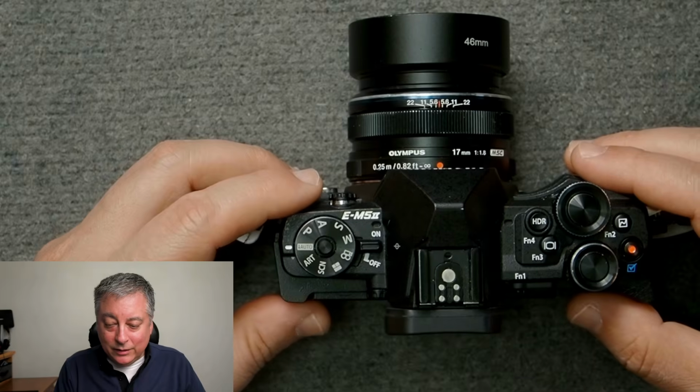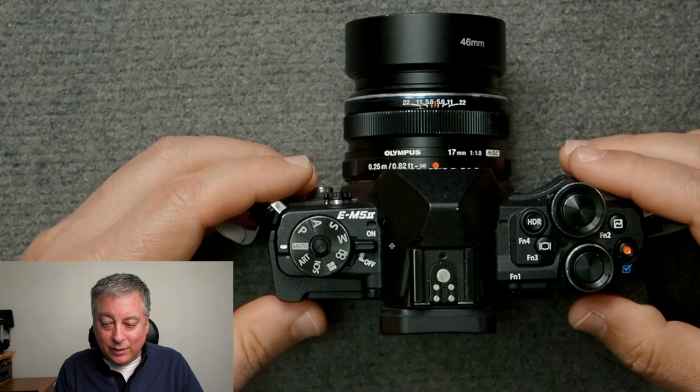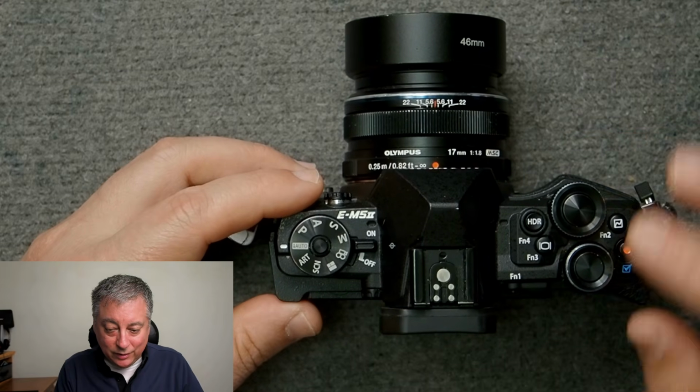So you can see why the mode dial is the biggest dial on the camera, because it dictates everything else you're going to be doing with the camera, and it actually even changes some of the functions of the buttons and dials on the camera depending on what mode you're in. All right, let's take a look at the rest of the buttons and dials on the camera, and we'll start with the function buttons, and they're labeled here.